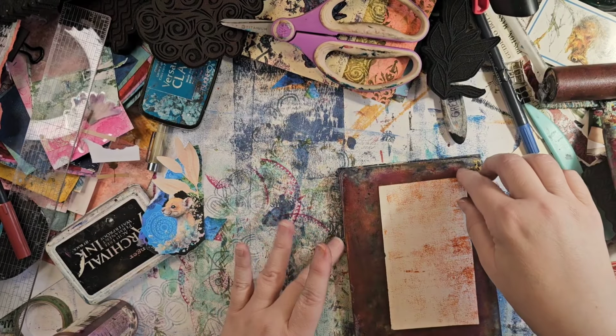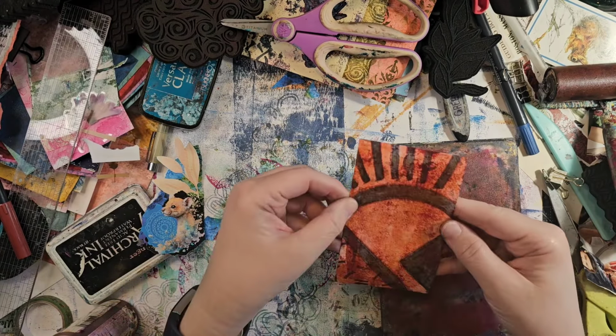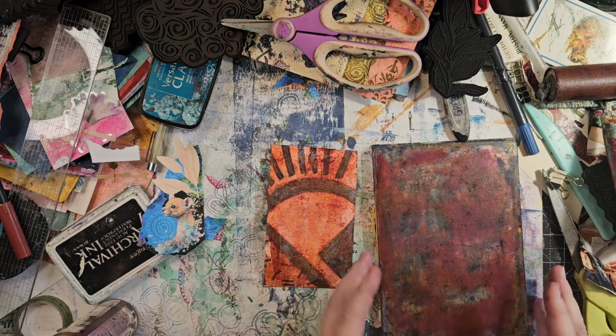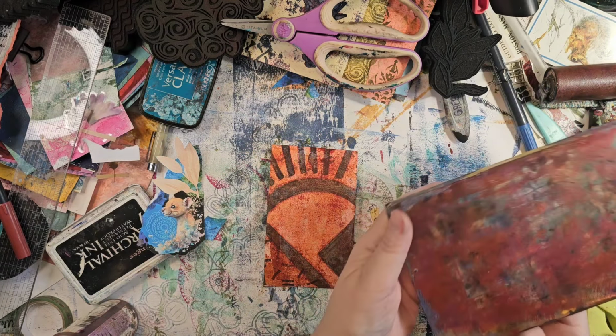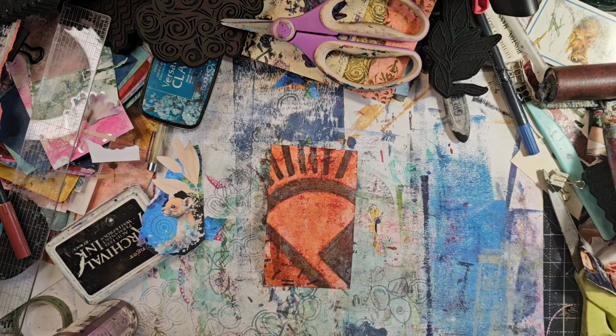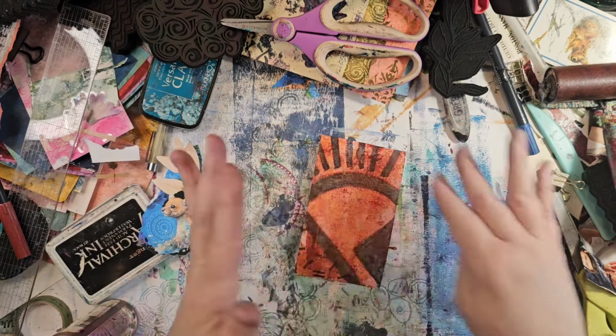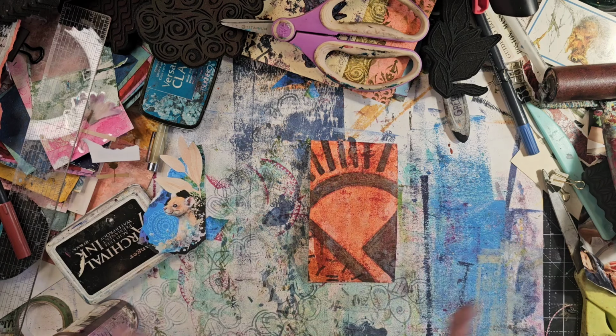There we go. Ooh, nice grunge. A little bit of grunge happening on there. We like that. That might be a fun pickup. I might pick that up later. But the whole point of this one was the lines going in all the different directions, taking you in different directions.